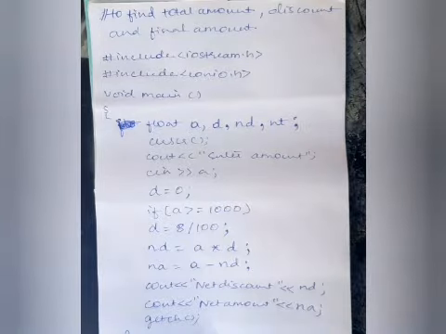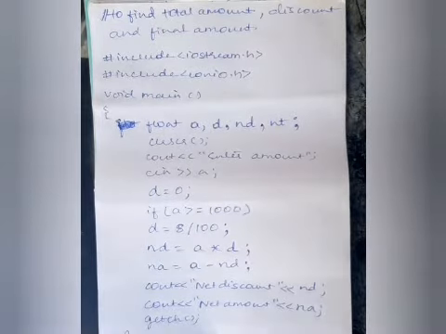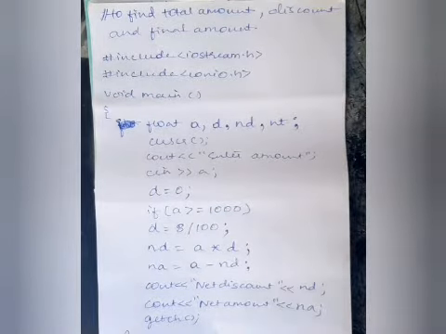Whoever the user purchase above or equals to 1000, then the discount is 8%. Is it clear? So that means if I have entered the total amount as 900, then there will be no discount for it, right?